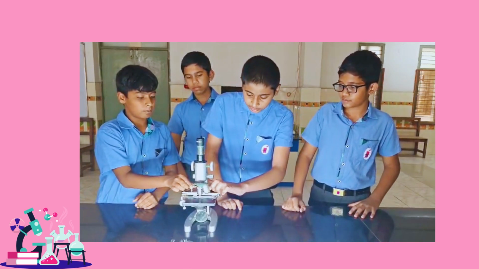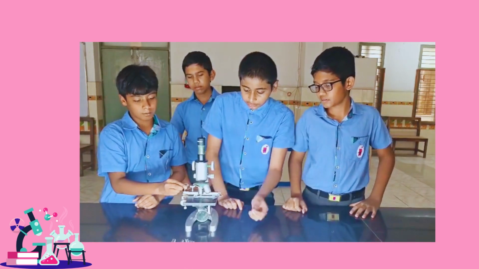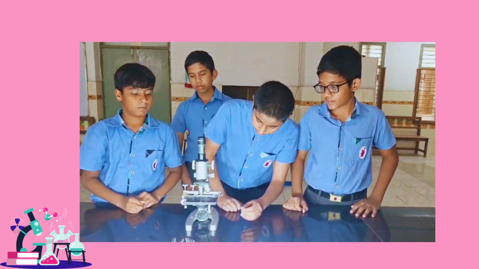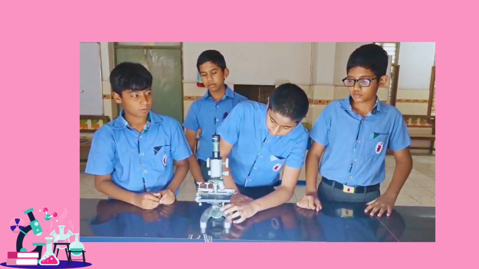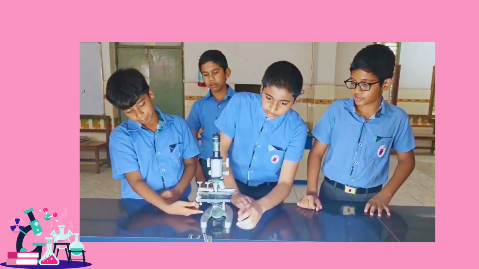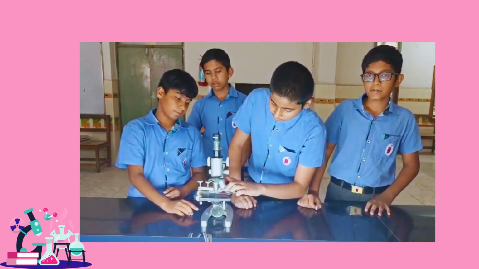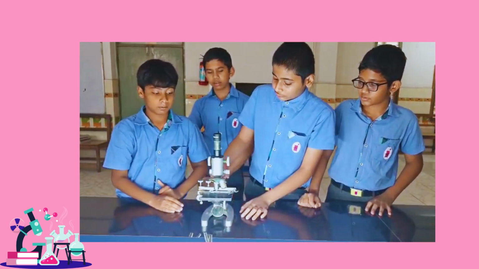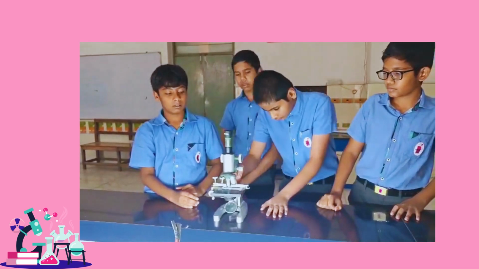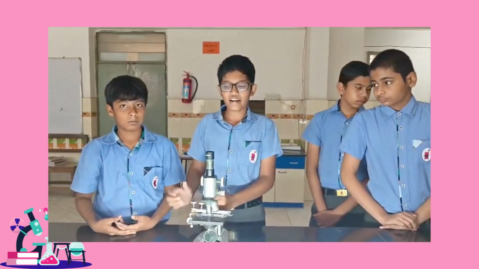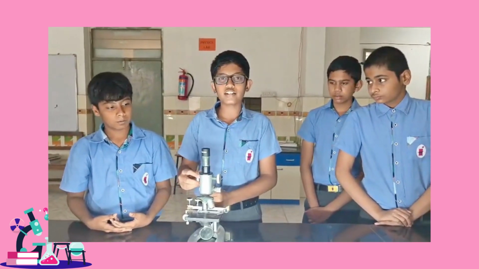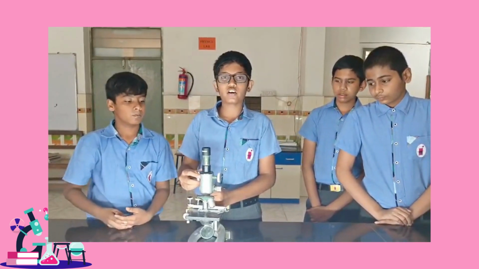This is called the slide glass, this is called the cover glass that we place on top of the slide glass. And this is called the mirror that reflects the light to the glass. And this is called a handle that is used to hold this. You should carry it by the handle, and we can use the coarse adjustment to see the microorganisms clearly.